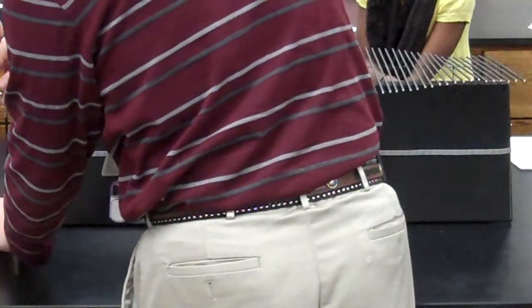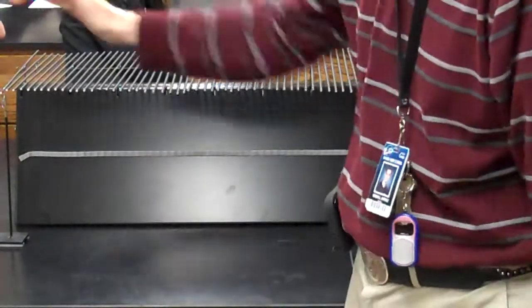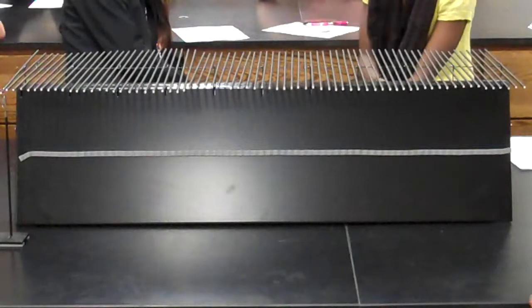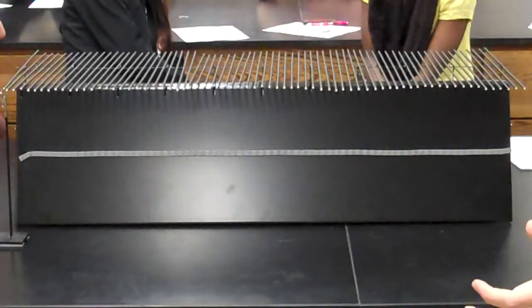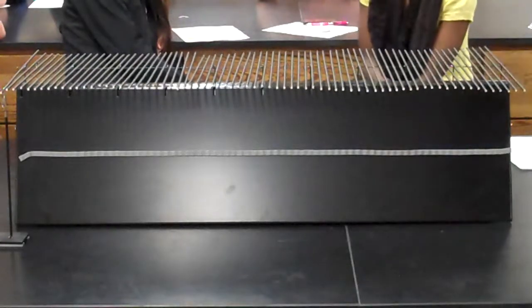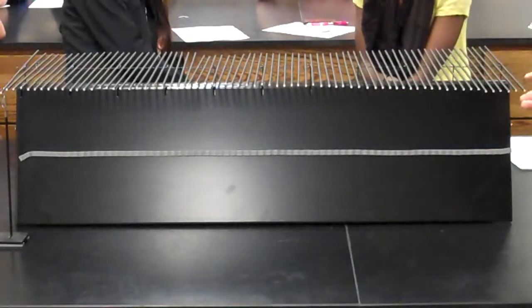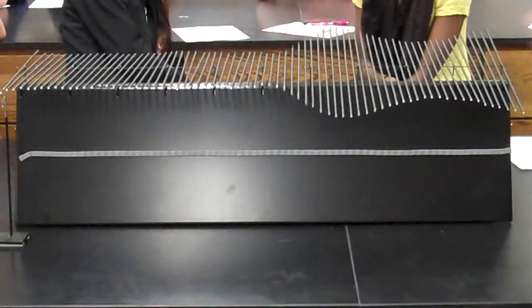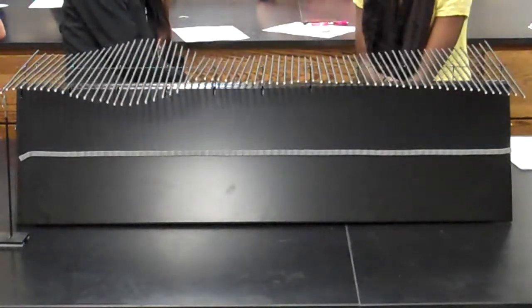One of the questions from your lab was, what happens if a crest travels down and hits a rigid barrier? What was your answer? It reverses. It comes back as a trough. So I'm going to put a crest on this side. You guys will see a trough on the opposite side. It comes back as the opposite, right?